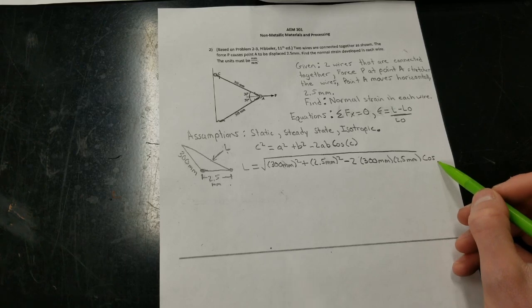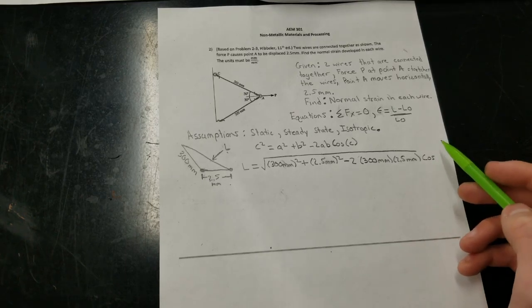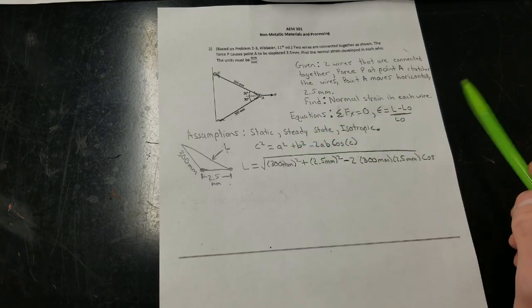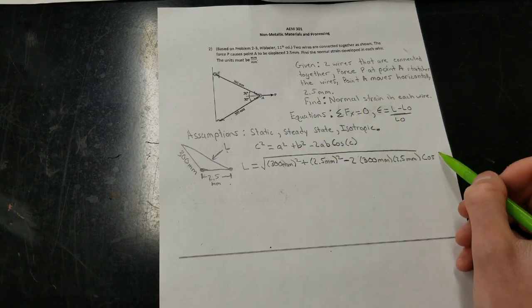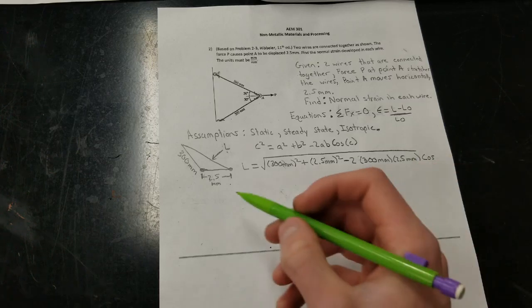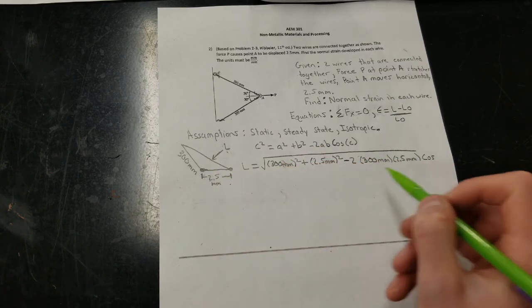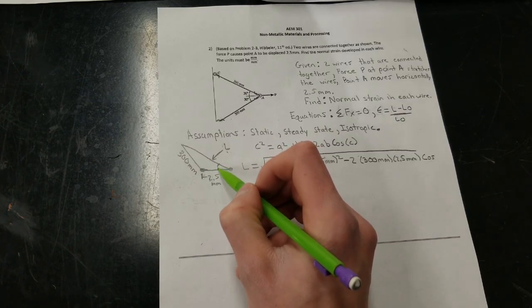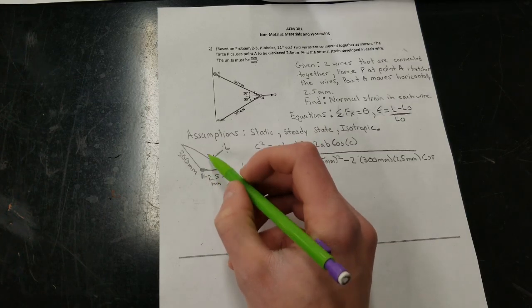The reason that we're using the law of cosines here is because this is not a right triangle, so we're going to need the angle for this one here.